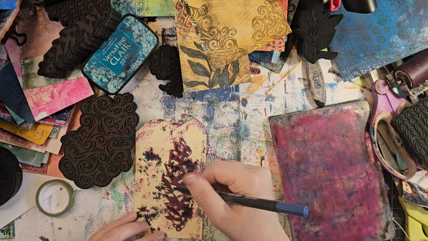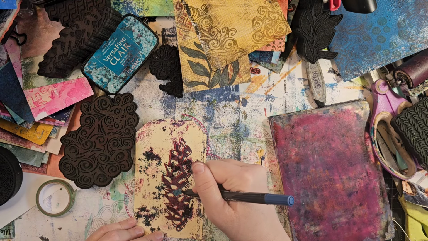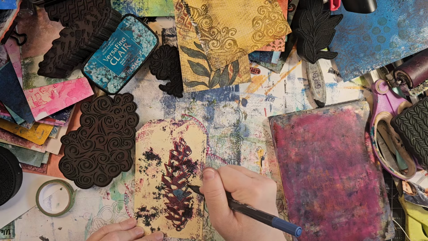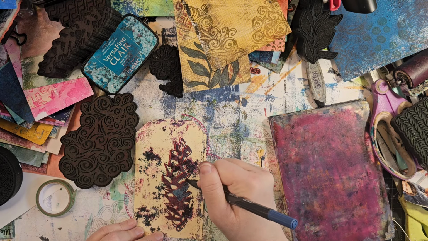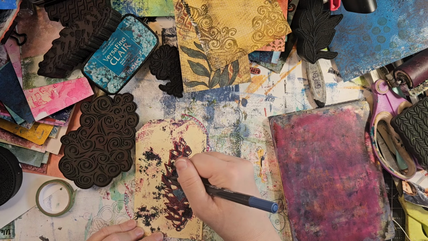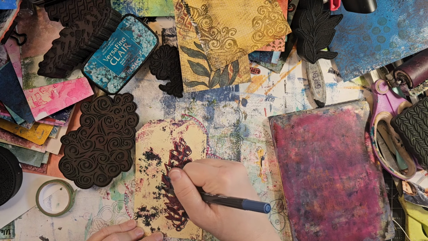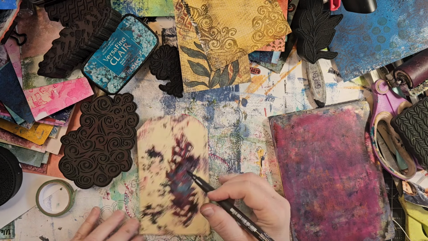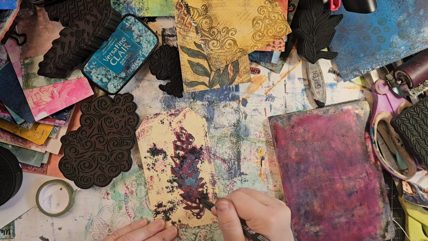with the blue? I know, not a lot of pine cones would be this color, but it seemed like the best way to kind of fix what I just did.